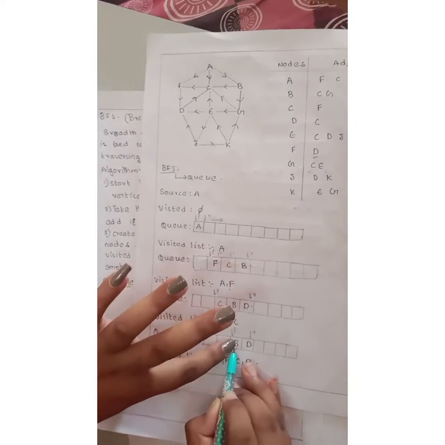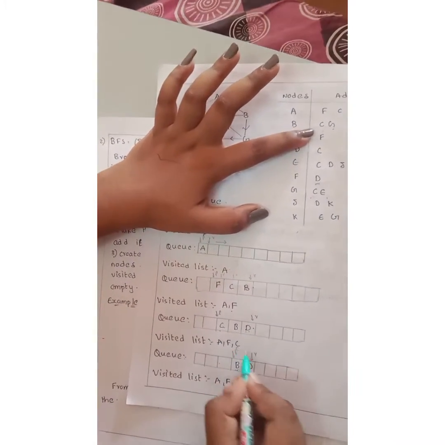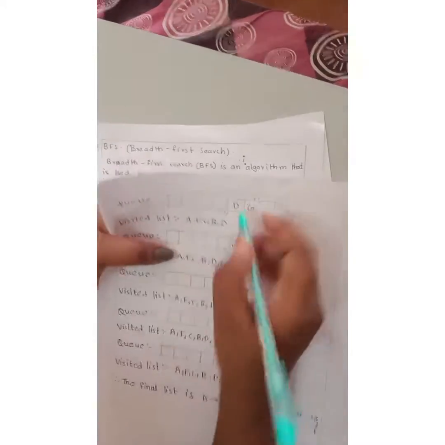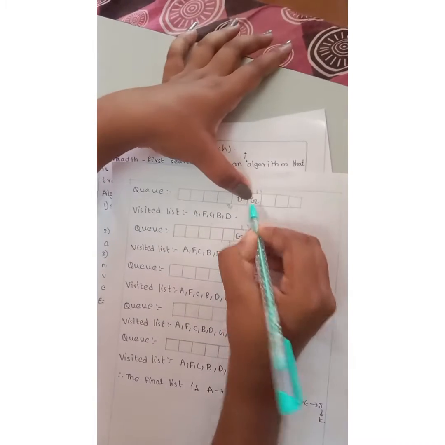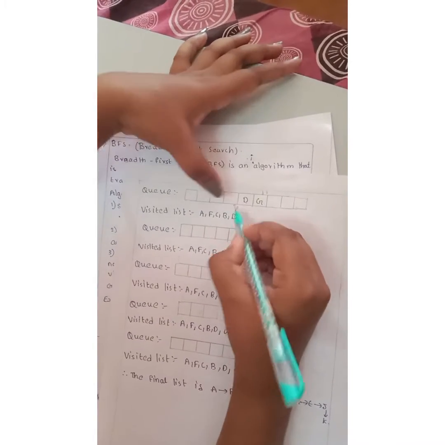Now B is the first element, so B will come out. B has C and G. C is already in the visited list, so we don't write it. So G we have to write. G is added at the back, behind D. Now the front element is D. We have visited D, so D will come out.